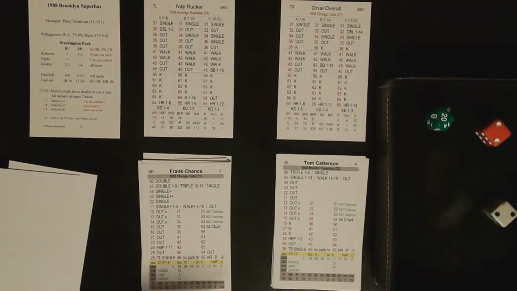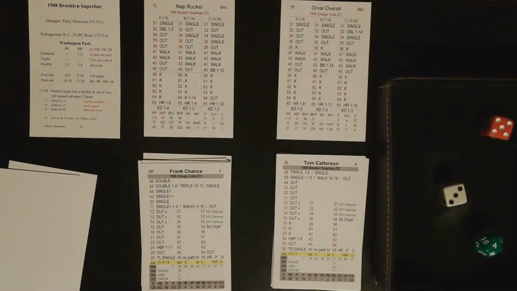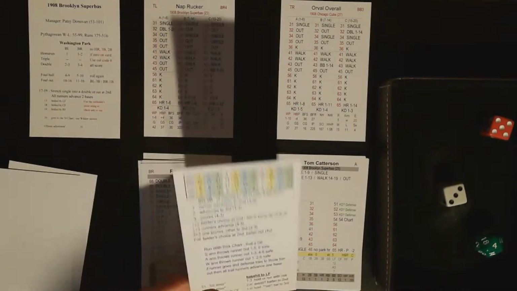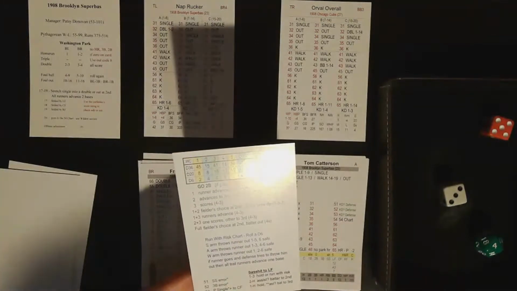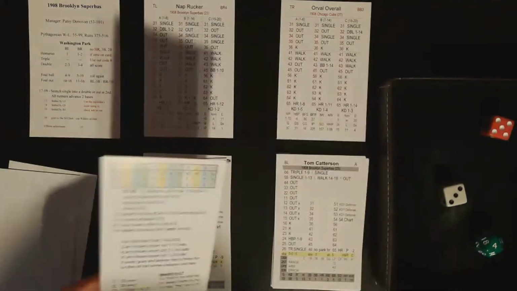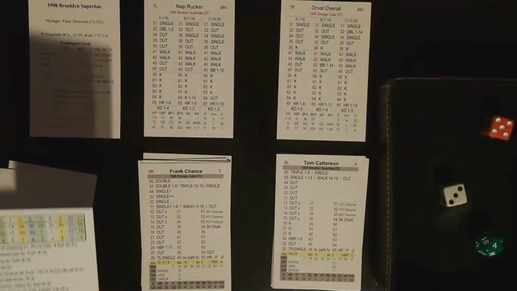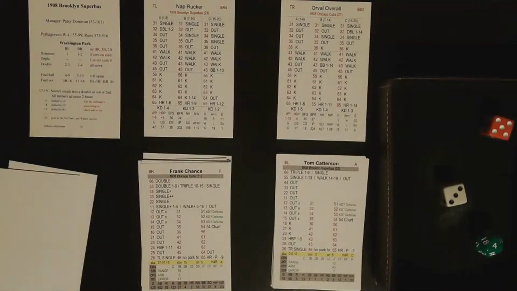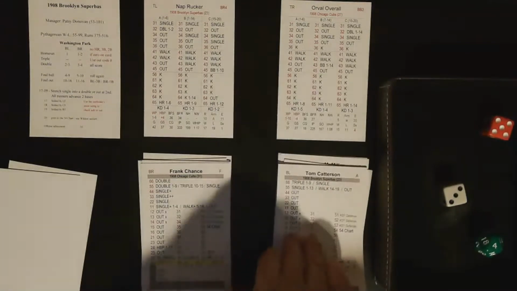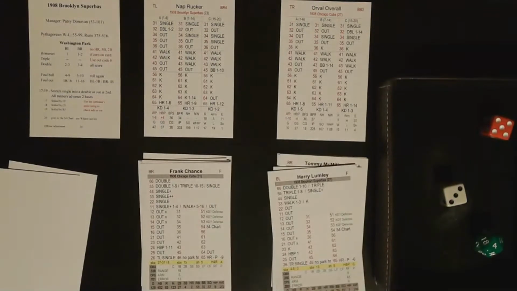And for the Superbas, it will be Catterson, Lumley, and Hummel coming to bat. Orval Overall gets the sign, kicks, delivers. We're going to have a range play, and that will be a pitcher range play. Roll of 4, and Overall is a 5 range, so he just makes that play. Snow cones it. Quick toss to Chance for the first out of the inning.